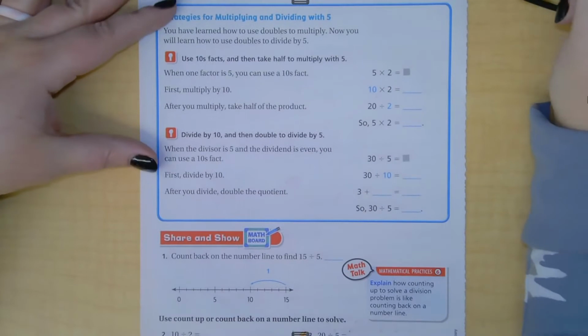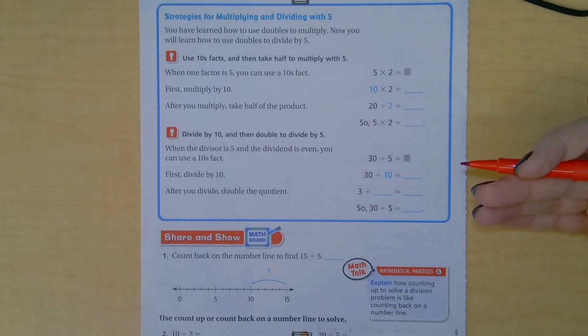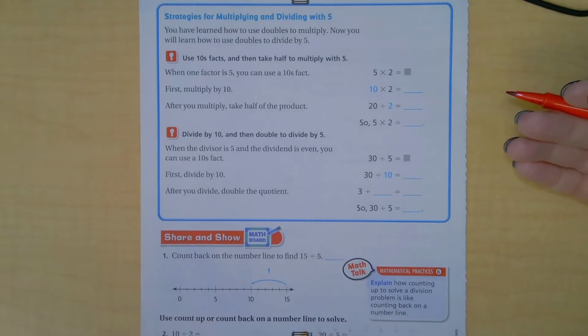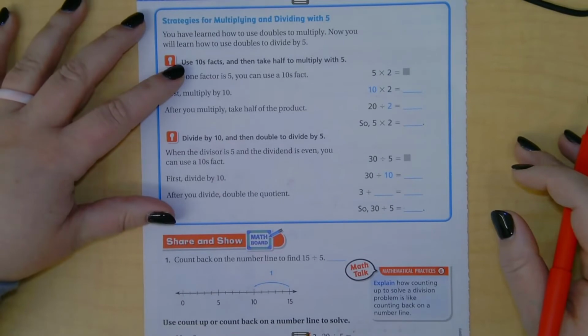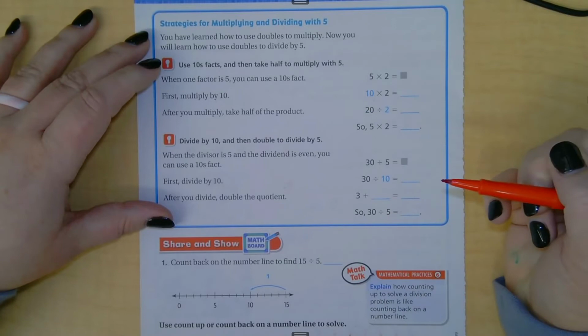Okay, flip it over. Strategies for multiplying and dividing with 5. You have learned how to use doubles to multiply. Now you will learn how to use doubles to divide by 5. Okay. I'm going to teach you all these different strategies, but because you've already memorized your 5 facts, you probably aren't going to need to use them. If you do, though, you can choose whichever one works best for you. So, use 10 facts and then take half to multiply with 5, because half of 10 is 5, right?